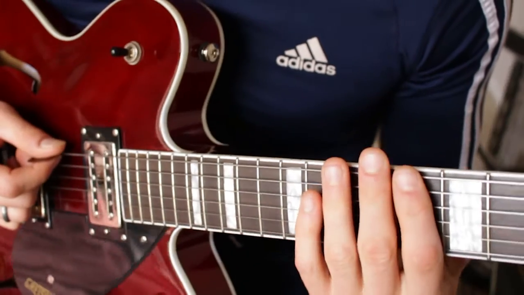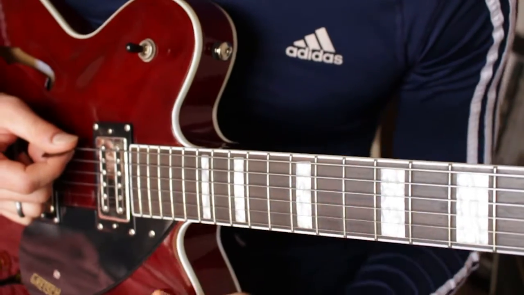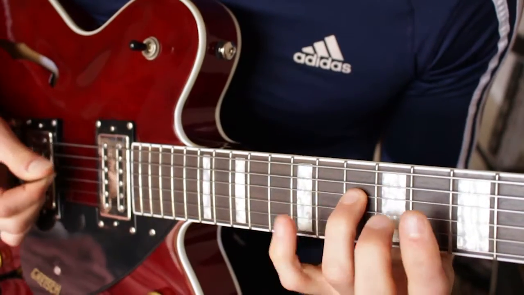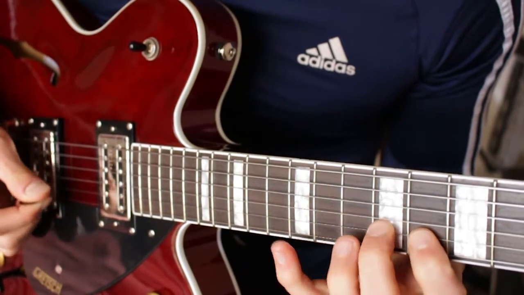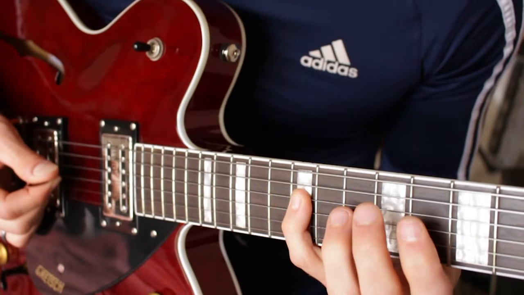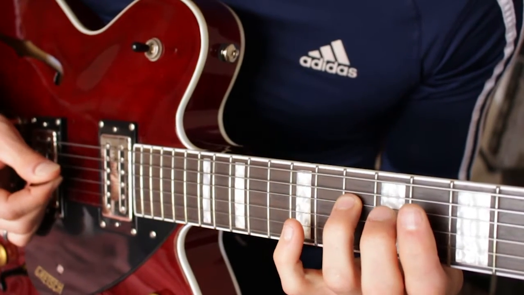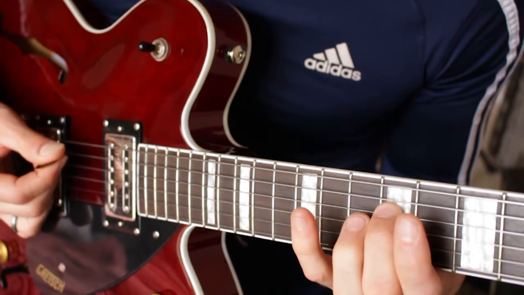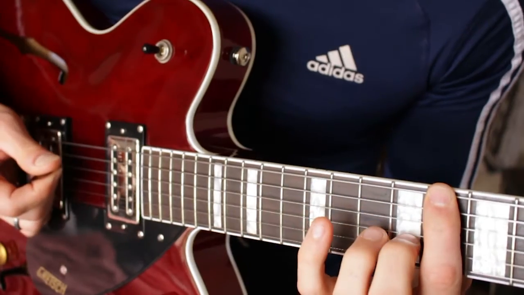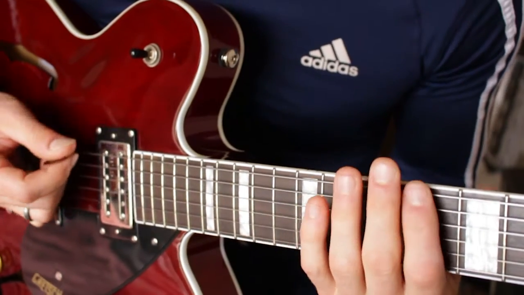So C harmonic minor is, that's on C, and I want you to focus on that right hand.